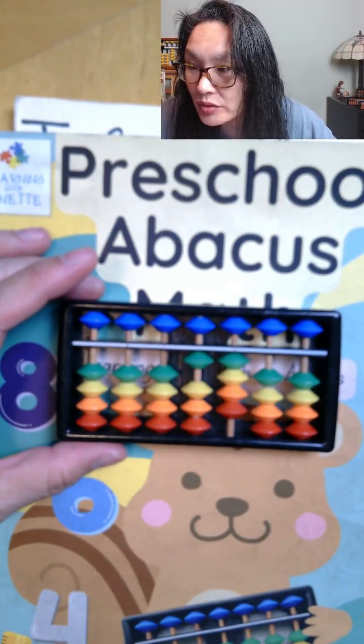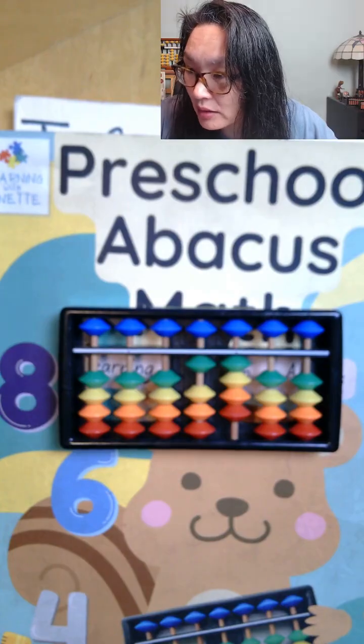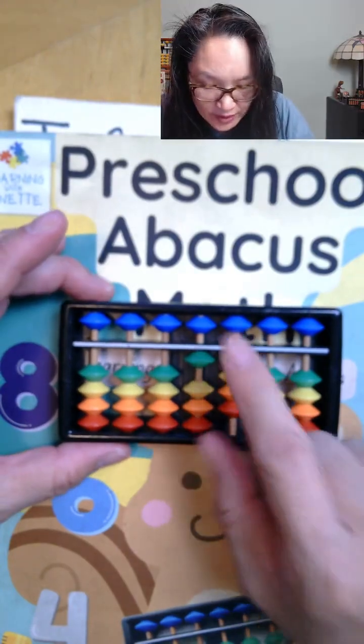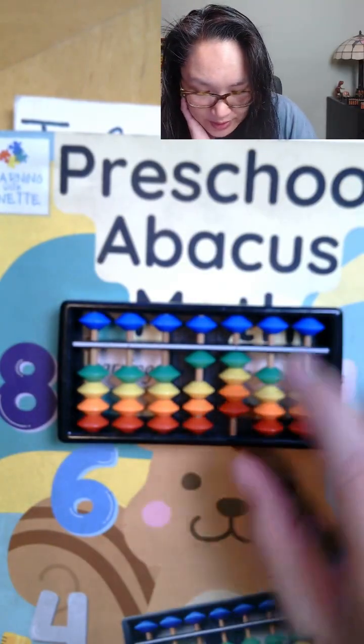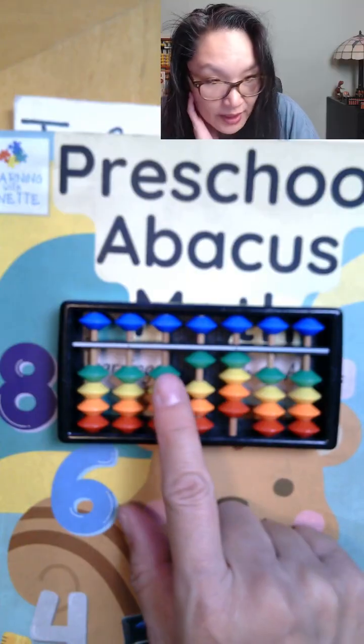We can also do some adding and subtracting. But the first thing we're going to do is learn how to read the abacus. So I have my ones, my tens, my hundreds, my thousands.